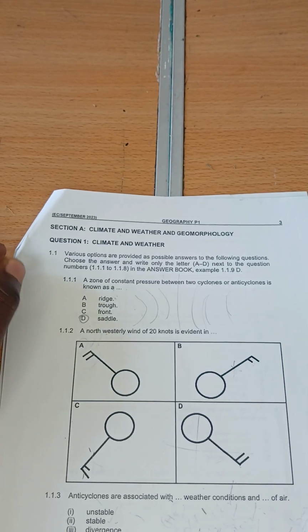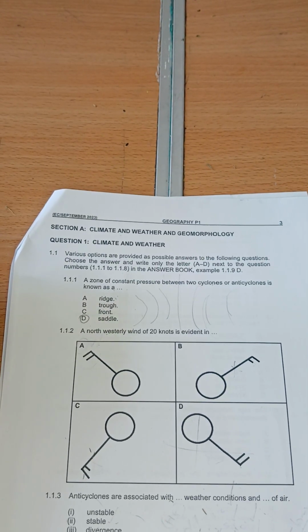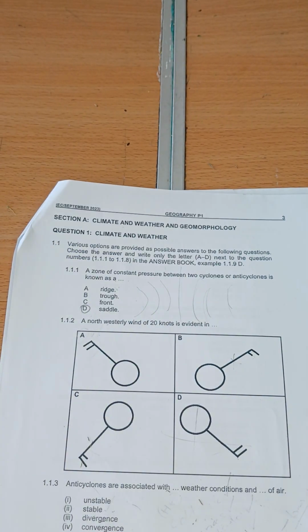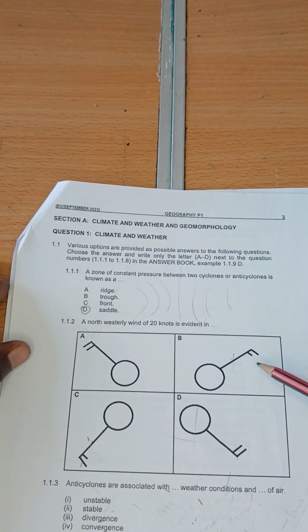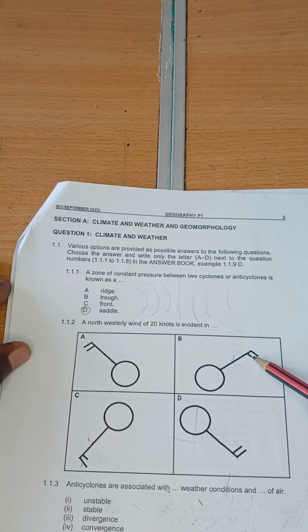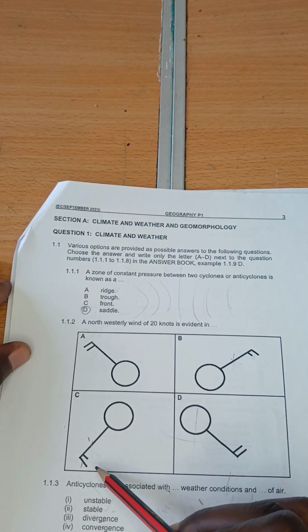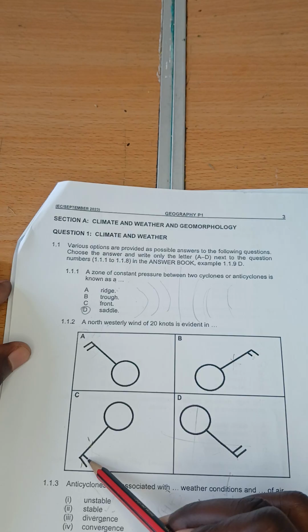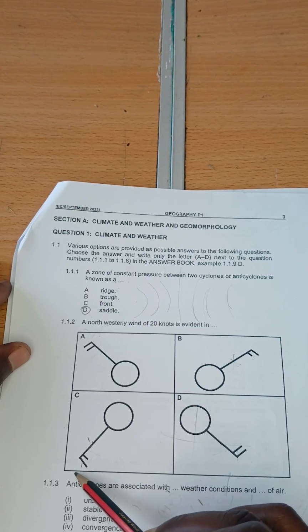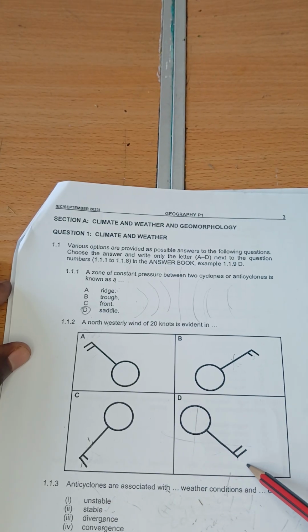Then, northeasterly wind of 20 knots is evident in, if you look at the options that we are given here, this is something to do with the weather station models. Okay, so let's try to eliminate the answers that are not correct. This one you can see it's 15, 10 and 5. You can also see this one is 10 and 5, which is 15. This is 15 as well. So this is northeast, this is southwest, this also is southeast.